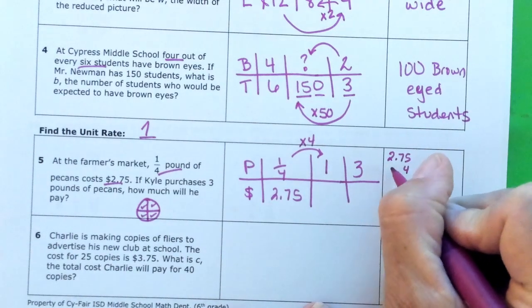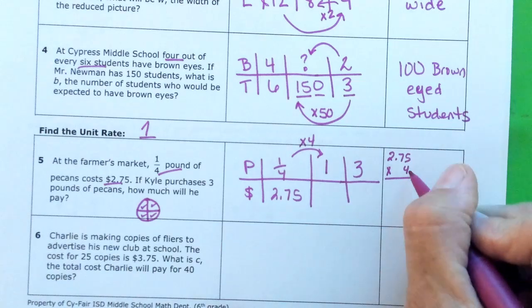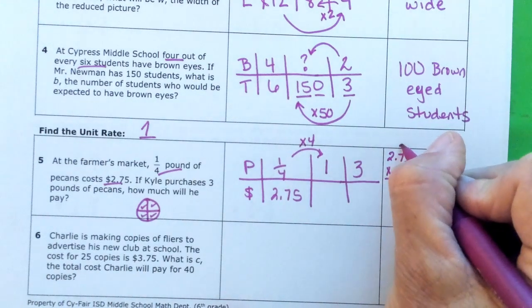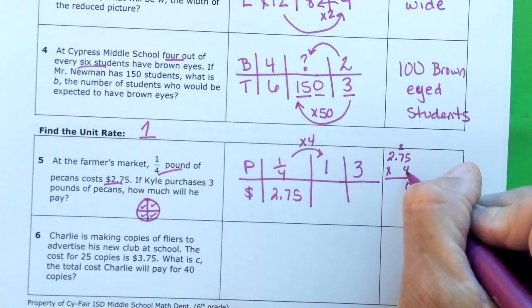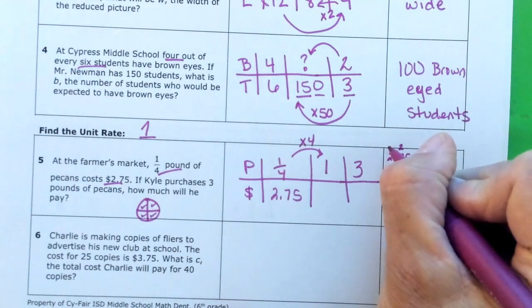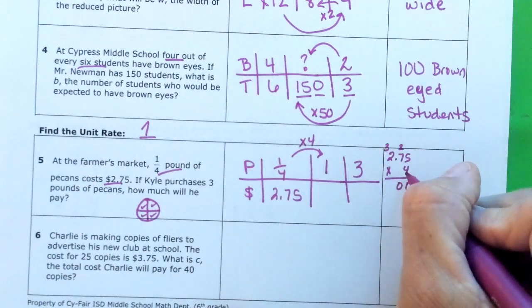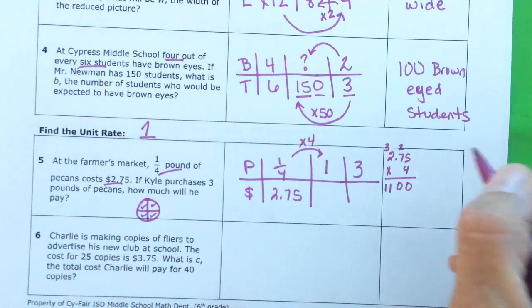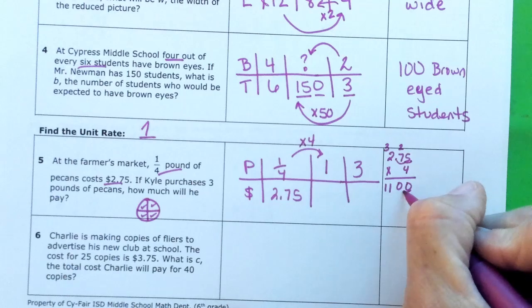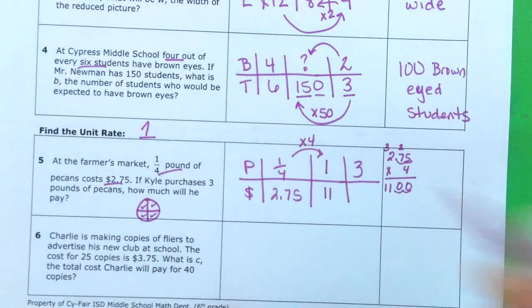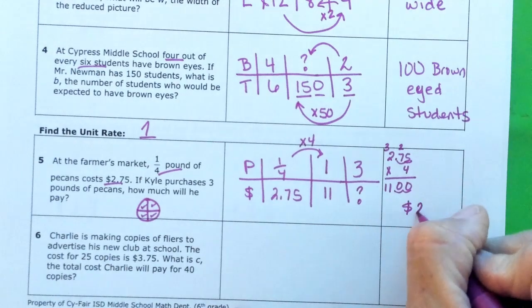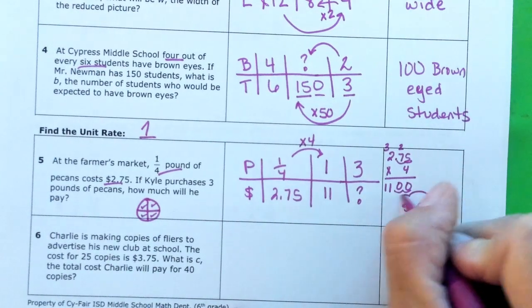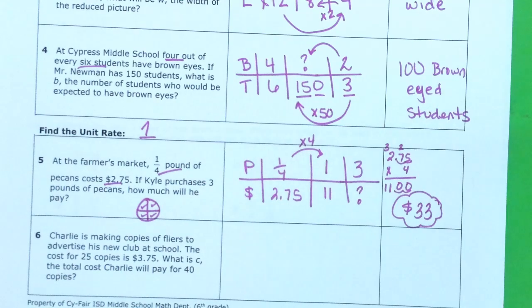2.75 times 4. Here I go. 5 times 4 is 20. Carry the 2. 7 times 4 is 28, 29, 30. Carry the 3. 2 times 4 is 8, plus 3 more, 9, 10, 11. I ignored the decimals, 2 places, so back it up 2 places. 1 pound costs $11. So what would 3 pounds cost? $33. That's our answer there. Don't get confused with the work I had to fit inside that little tiny box.